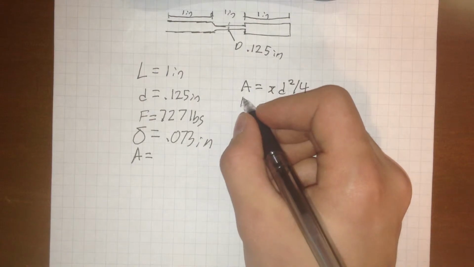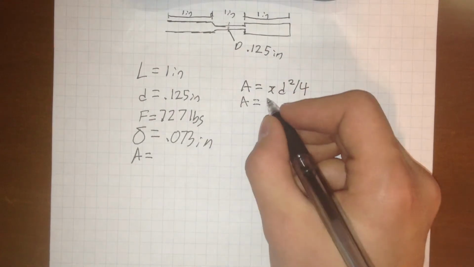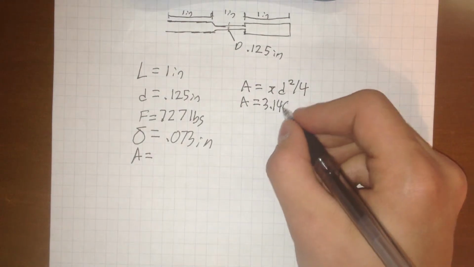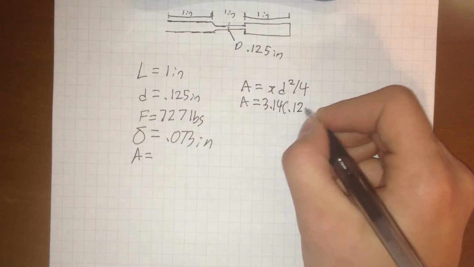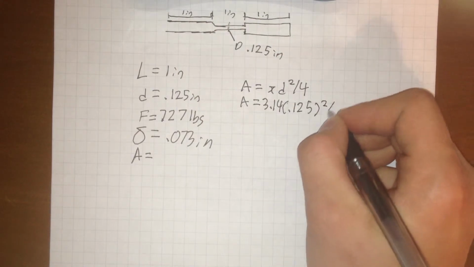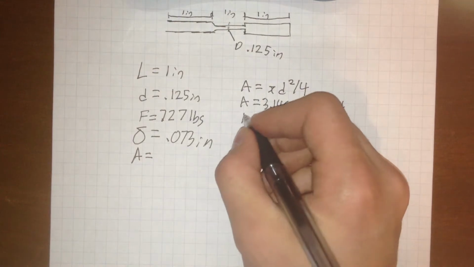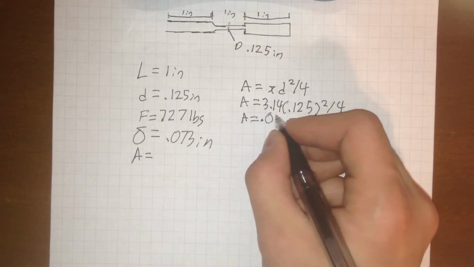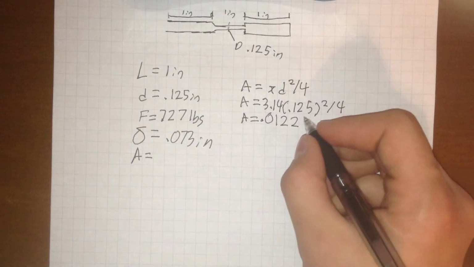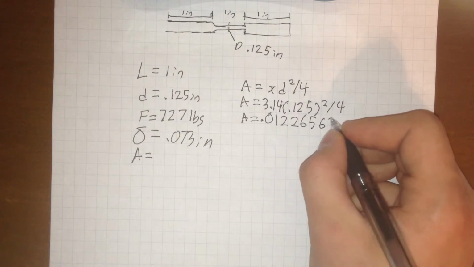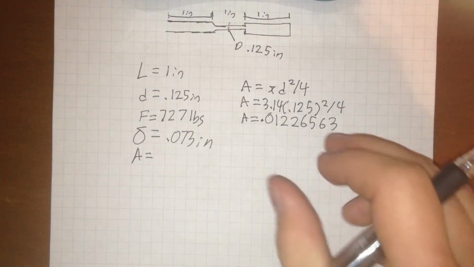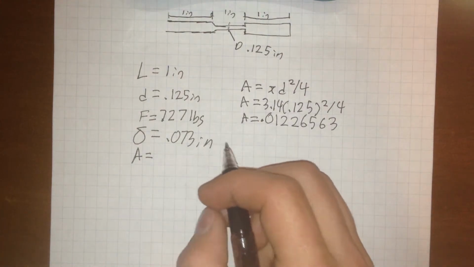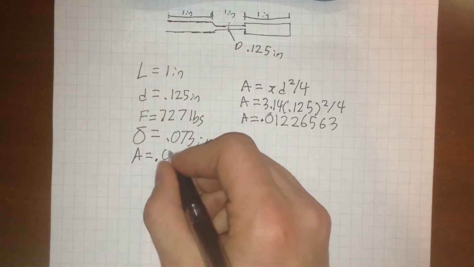So, A equals, we'll substitute 3.14 for pi times 0.125 squared divided by 4. And what that comes out to is 0.01226563, although you could round it at pretty much any point, you'd still get a fairly close answer. Okay, so we'll write that there for the variable.